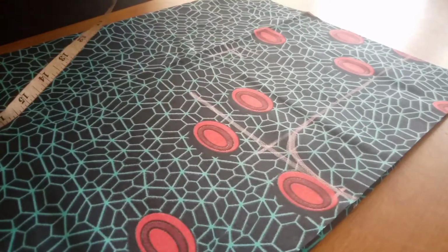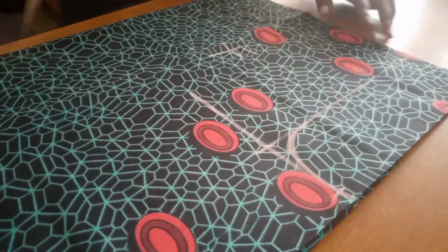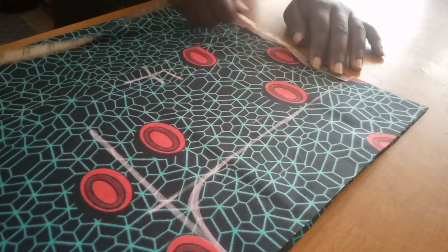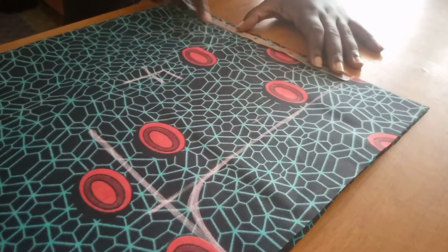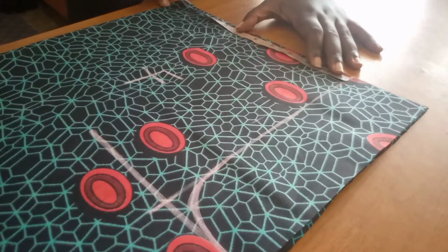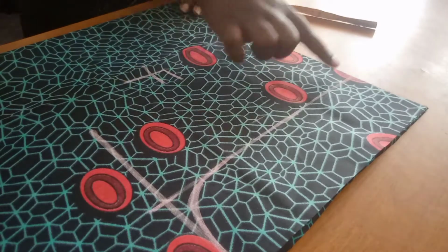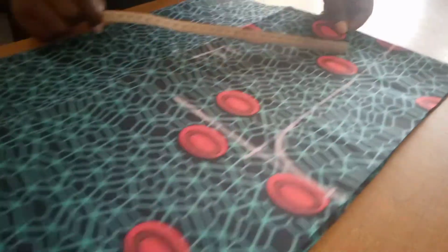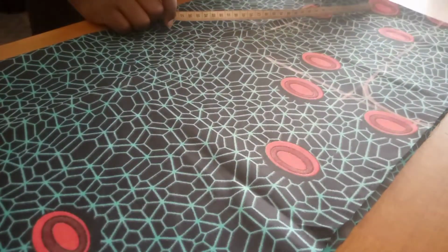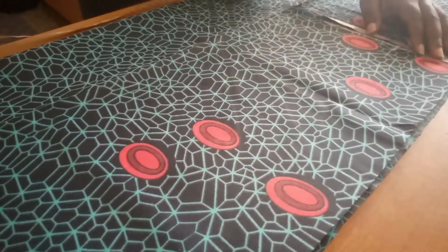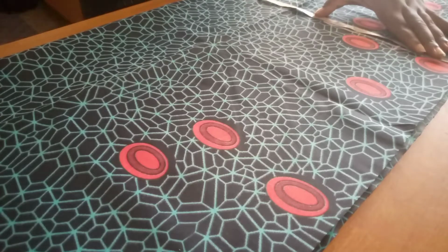So now we have to get to the waist measurement. Since I'm going to use an elastic, I'll just leave the waist measurement just like that. I won't mark out the exact waist measurement. Since I'll be adding elastic, what I have as the hip measurement is what I'll consider as the waist measurement. The elastic will help carve out the exact waist measurement.